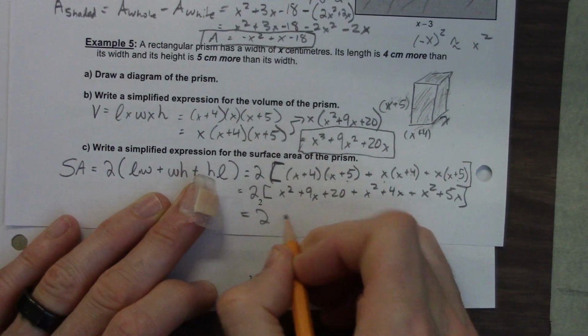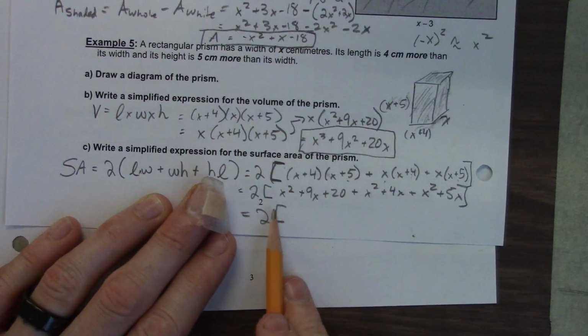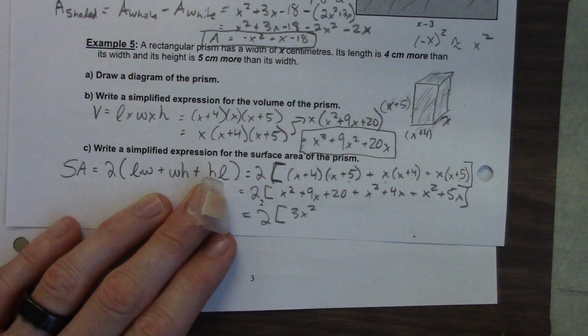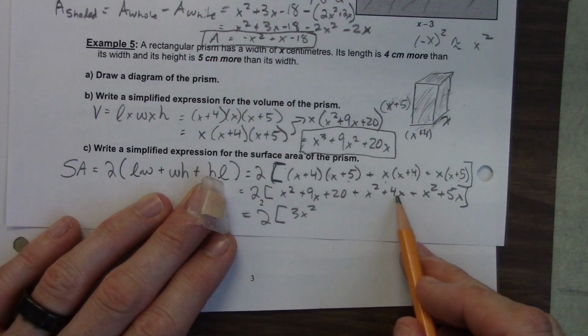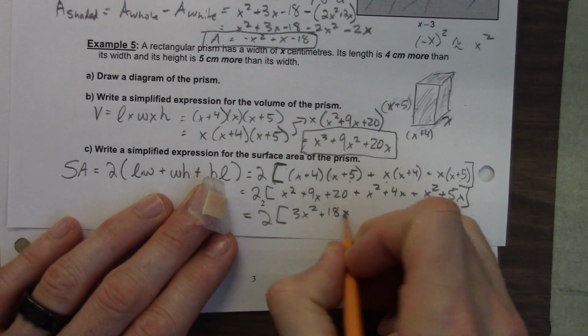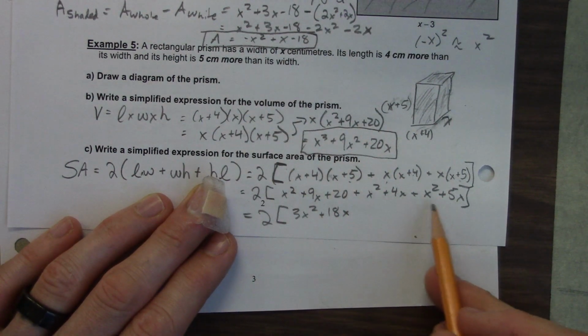Okay, now we have 2. We're going to gather our like terms, so x squared, x squared, x squared looks like 3x squared. Okay, and then we have 9x, 4x is 13, plus 5 is 18x. And now we have 20.